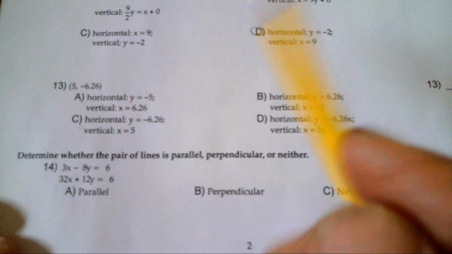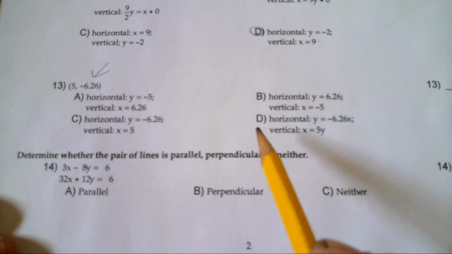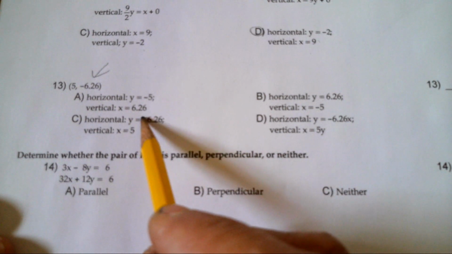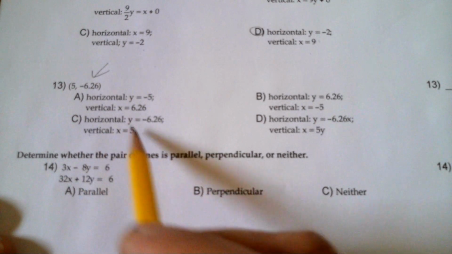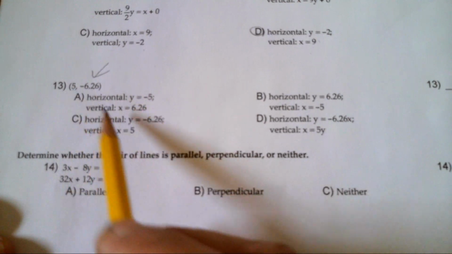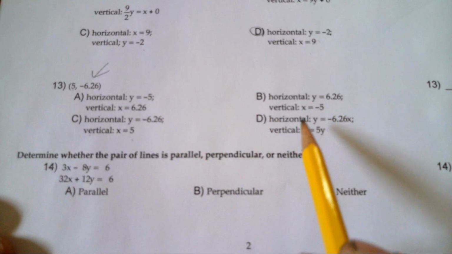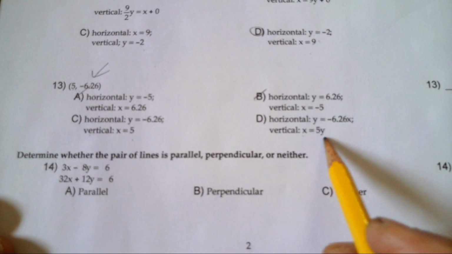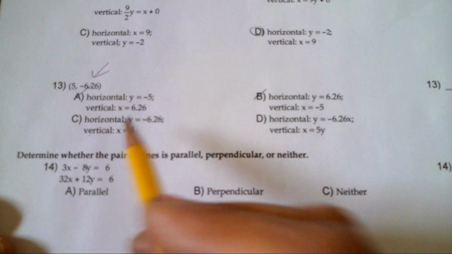All right, so I'm looking for my horizontal lines. Y equals that number. All right, which one has y equals number 13? Y equals right there. Y equals -6.26. Vertical line is always x equals something. X equals, in this case, x equals the x value. X equals 5. He tries to play you, giving you the, I don't know what B and A are all about. Make no sense. Here he switched it around. Vertical lines x equals, but not 5y, it would be x equals 5, and then horizontal line y equals the y value. All right, let us see.